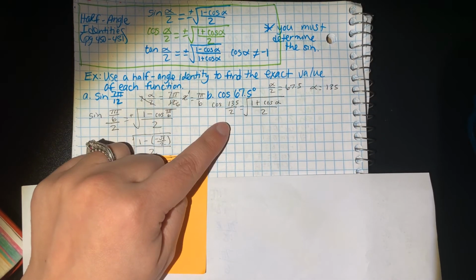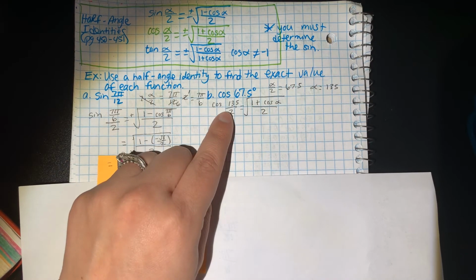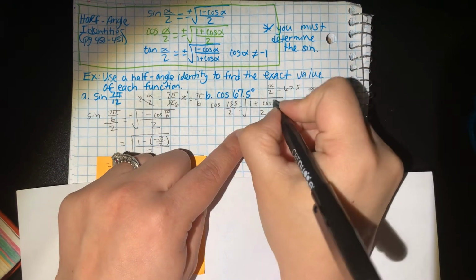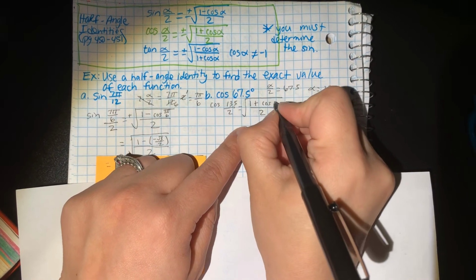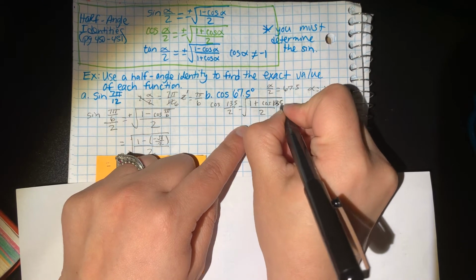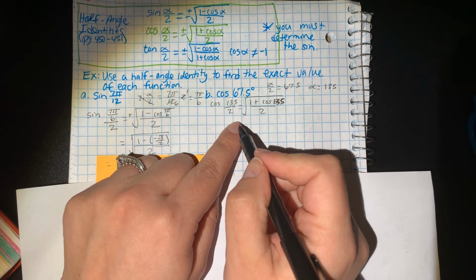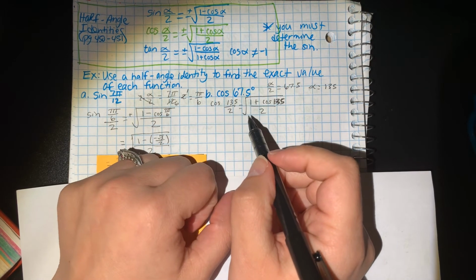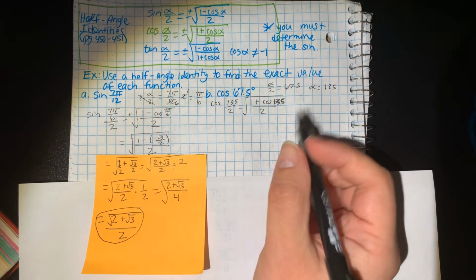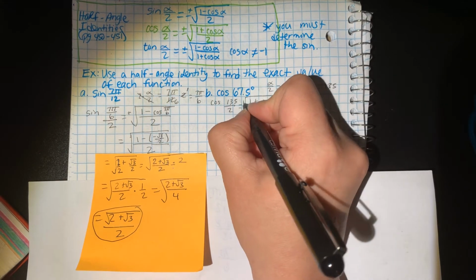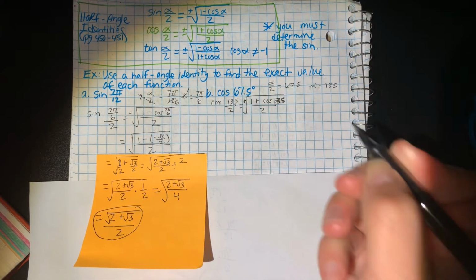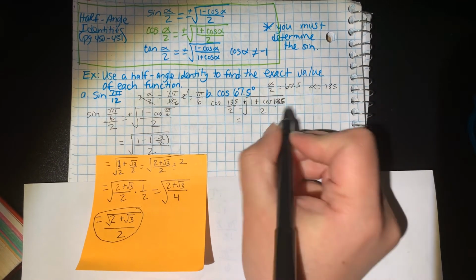Okay. Now I need to find out whether my alpha was 135, so I could actually put that in. Now I need to find if it's going to be a plus or minus. Well, 67 degrees is going to be in quadrant 1, so that means it's going to have a positive value, so we'll just put a plus so I remember. Okay. So now we just need to solve.